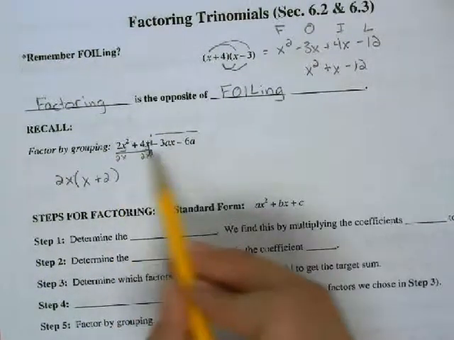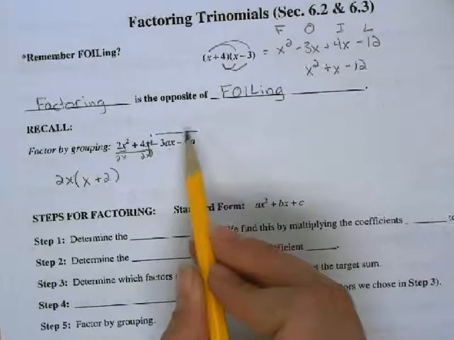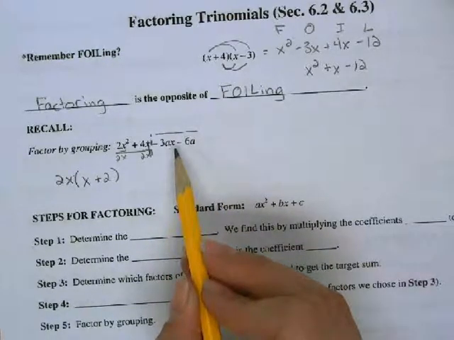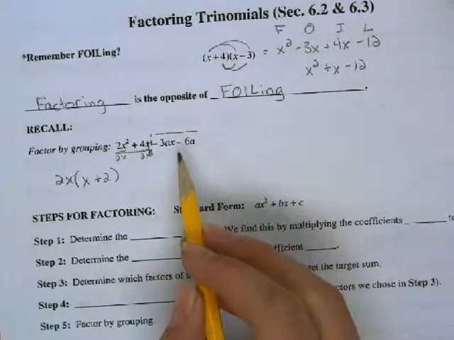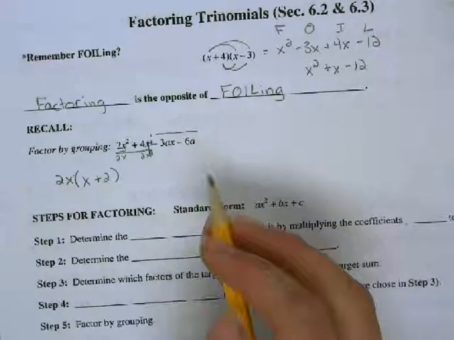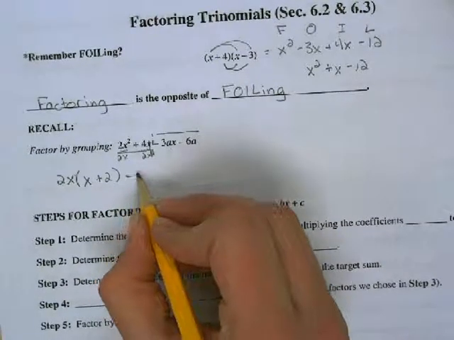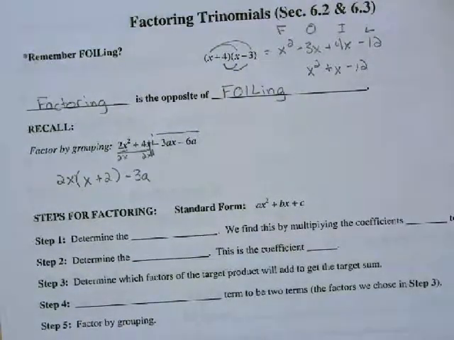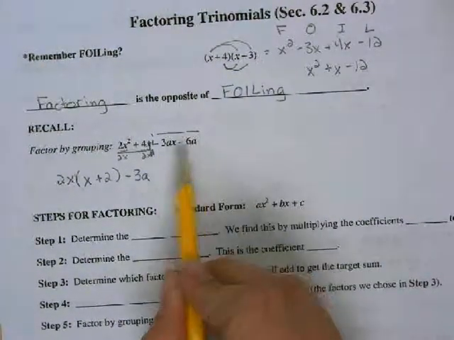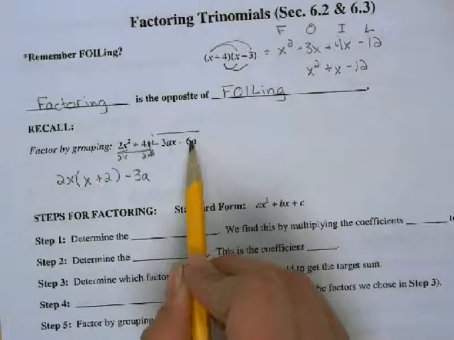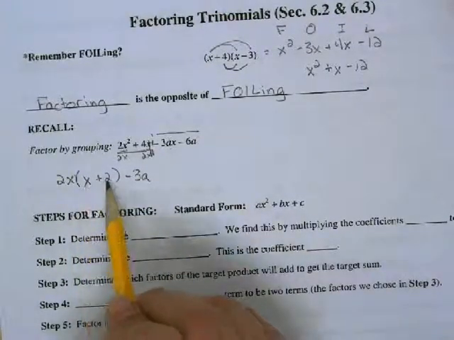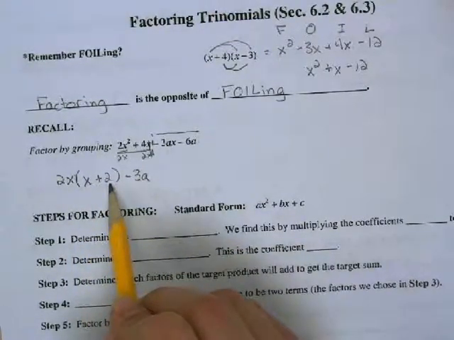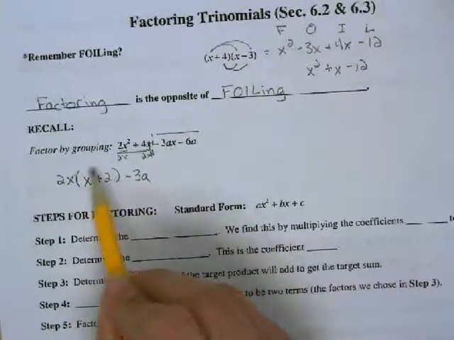Now we've got to take a look at this second piece here. I've got negative 3ax minus 6a. So between them, my common factor is going to be a negative 3a. I take a negative out because these are both negative, but I want my numbers to be positive in my parentheses. Okay, remember our goal is to try to get something to match this.